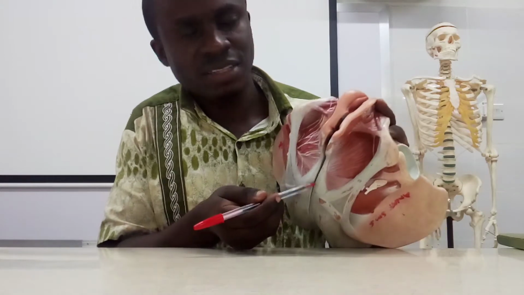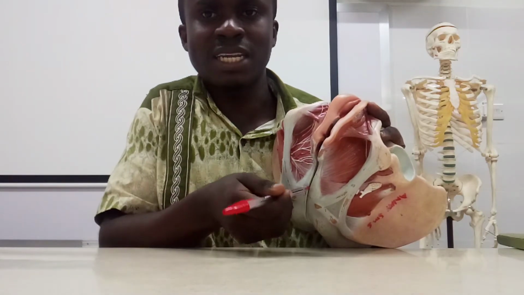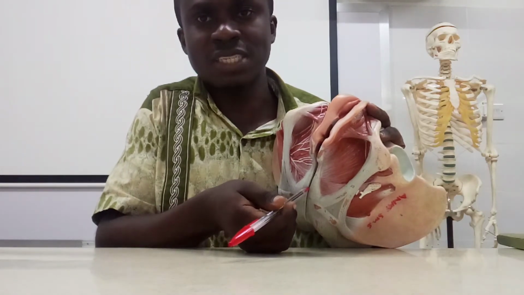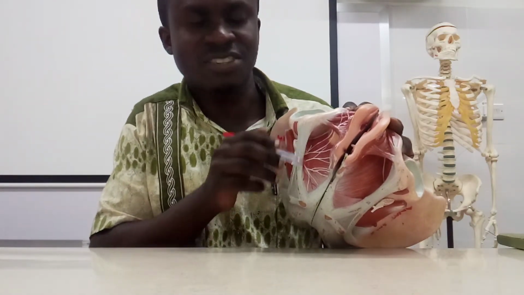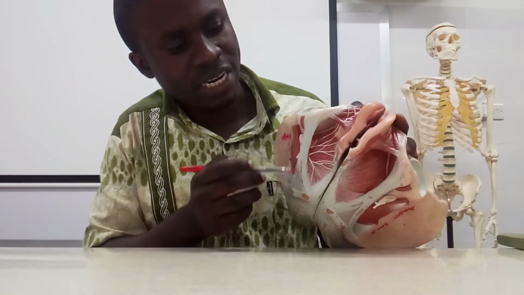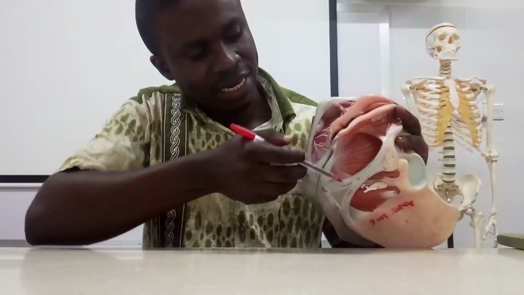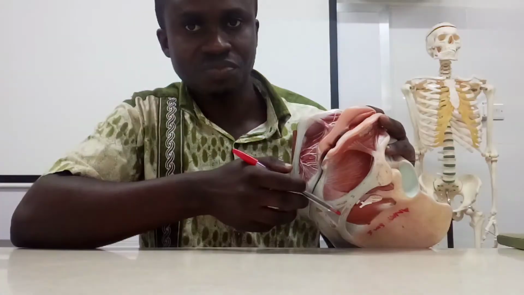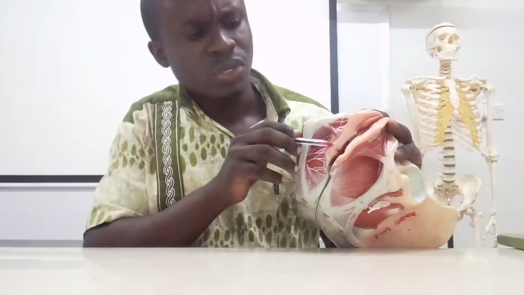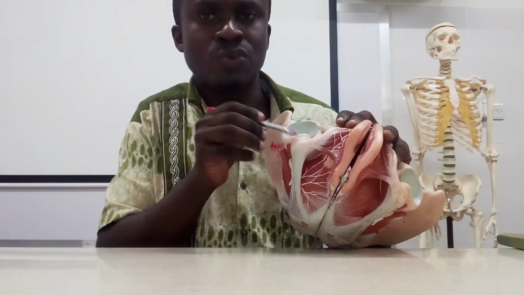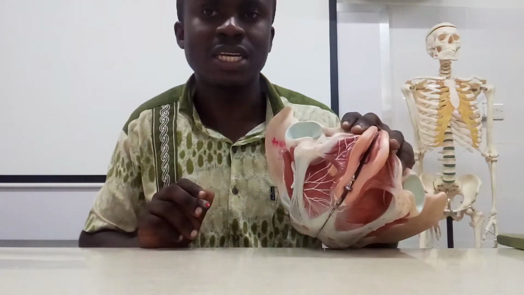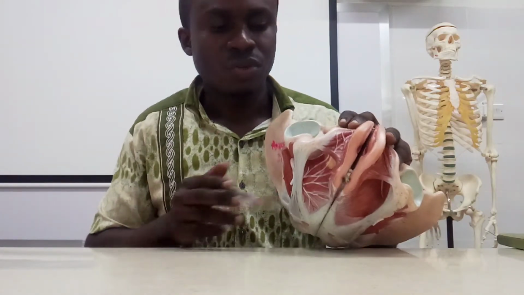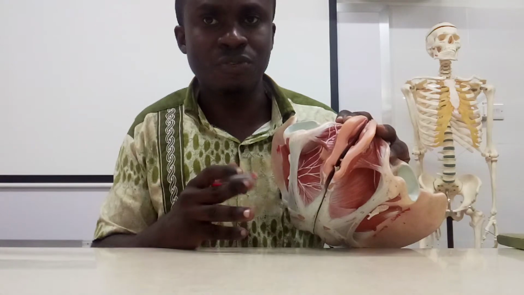Then posteriorly, this anal triangle will be bounded by the tip of the coccyx. Then laterally, it will be bounded by what we call the sacrotuberous ligament. And then of course, anteriorly by an imaginary line running through the anterior ends of the ischial tuberosities. So these will represent the boundaries.